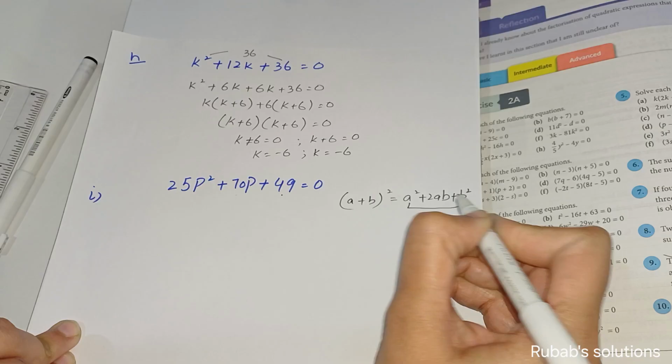Part C is 3u square plus 49u plus 60. We can take a common term at the start if there is one, but 3 we cannot take common because over here it is 49. So again we will use the AC method. 3 multiplied by 60, the answer is 180. So I have to find factors of 180 such that after addition I will get 49.